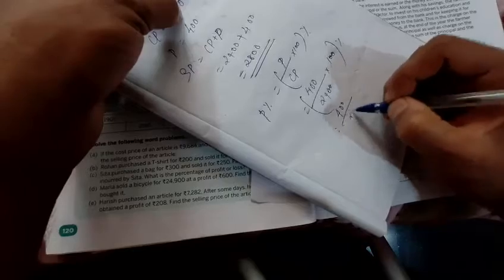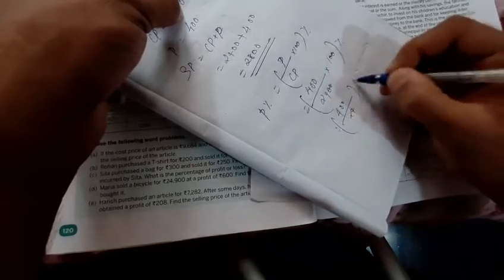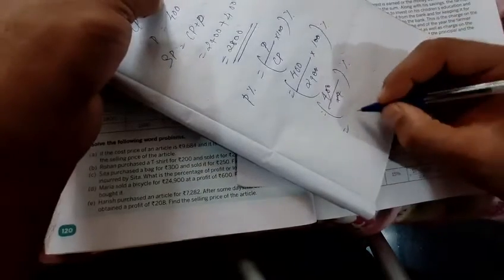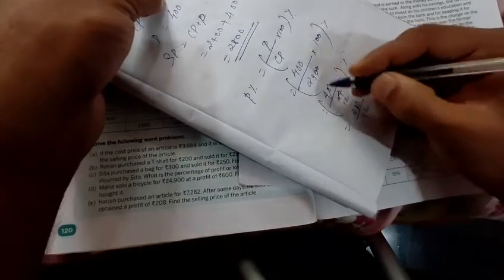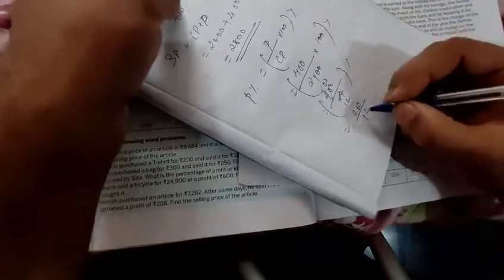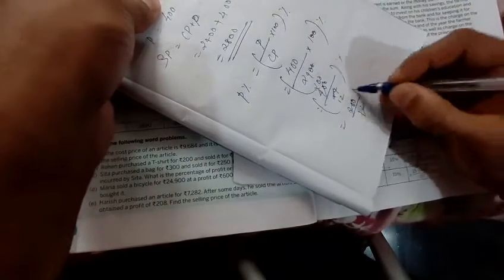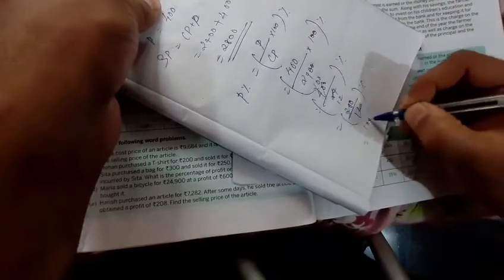400 divided by 24 percentage, again we can cut with 2, then it will become 212. 12 twos are 24 and 200 twos are 400. Again we can cut with 2, then it became 100 by 6%.